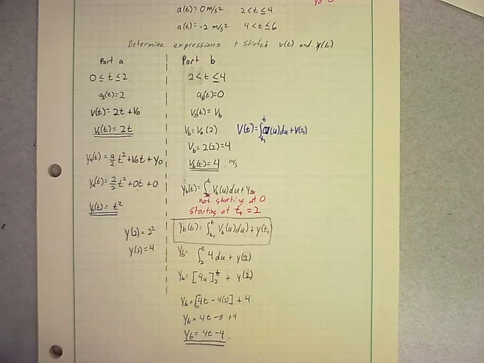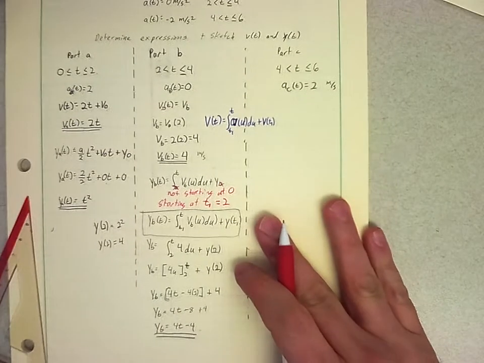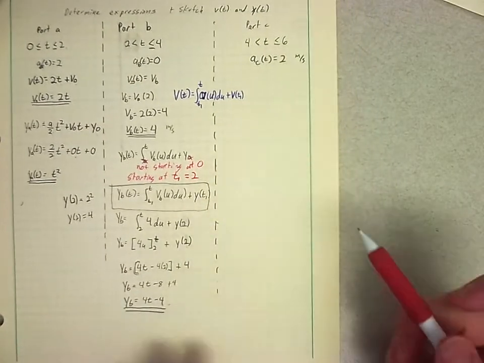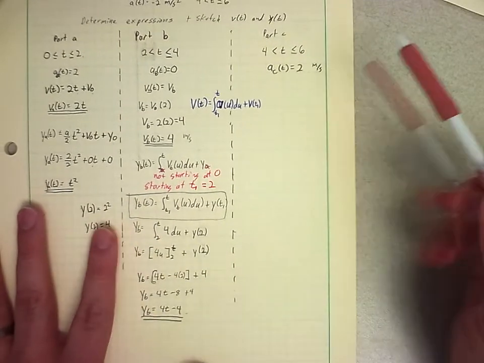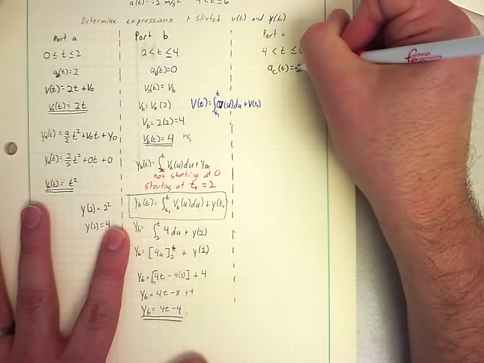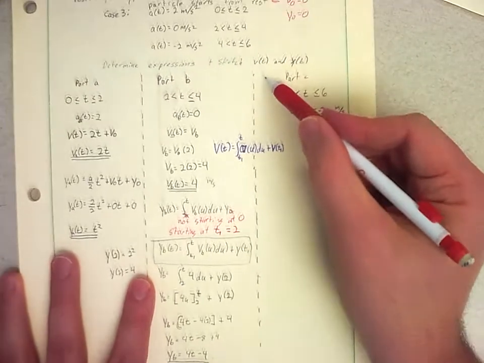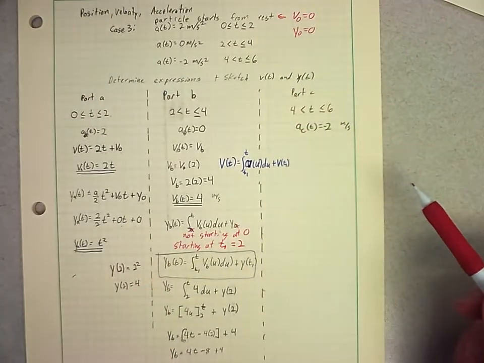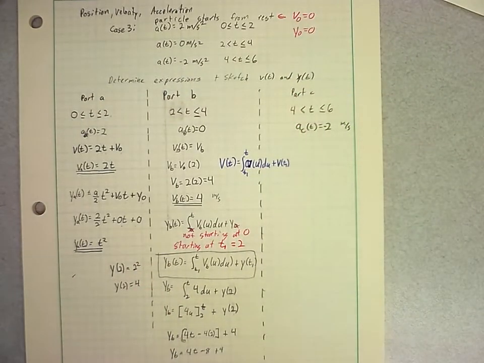Okay, one more round. The third part, acceleration is negative 2 meters per second squared between 4 and 6. So let's spell out the velocity part again.